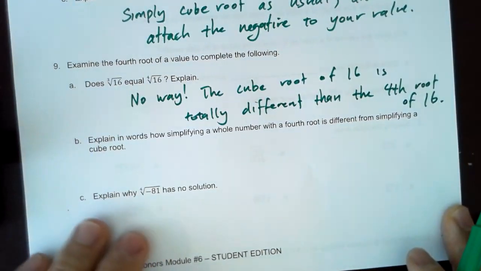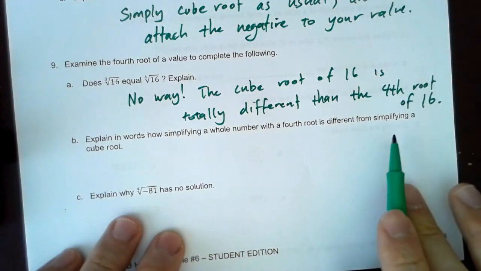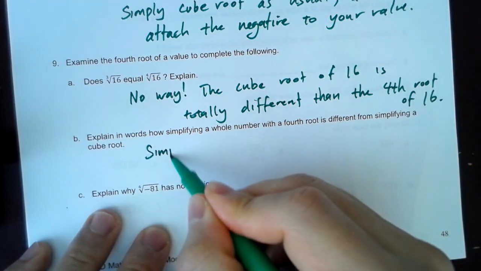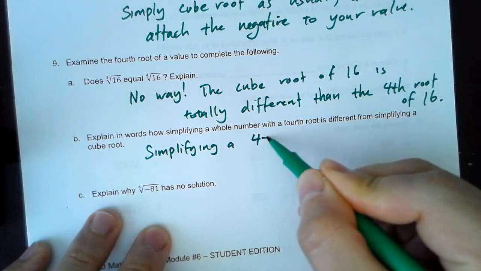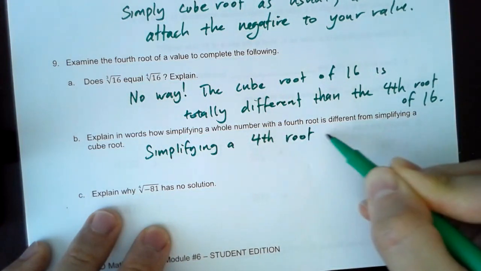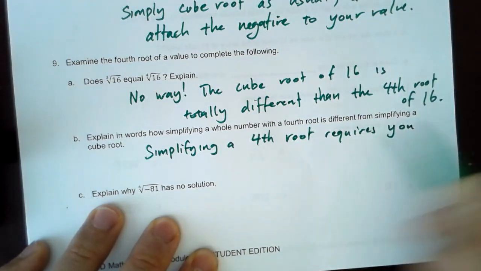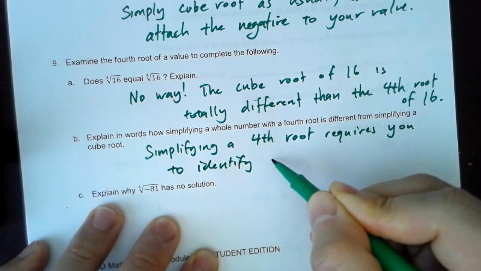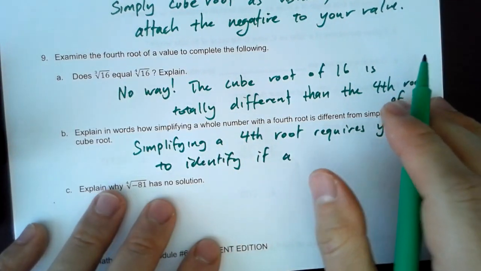Explain in words how simplifying a whole number with a fourth root is different than simplifying a cube root. Simplifying a fourth root requires you to identify if a... so we don't really have a word for a cube.